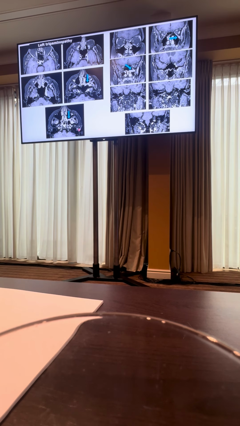So this was a tumor in the pterygopalatine fossa. From the pterygopalatine fossa, the tumor went in front in the 5-2, in the infraorbital nerve. It went back in the trigeminal cistern, the cavernous sinus, and then it went back again in the main root of the 5.